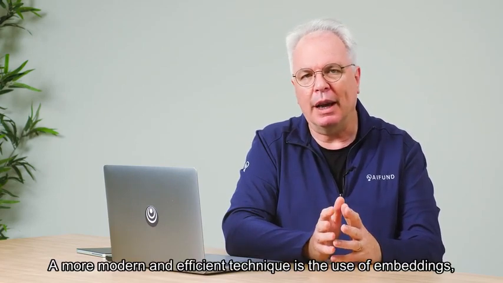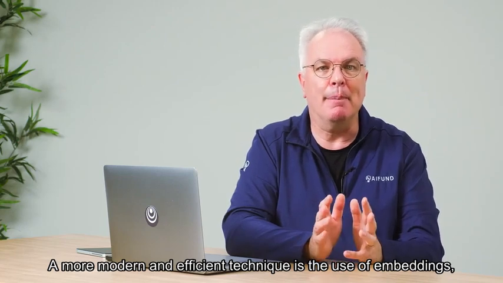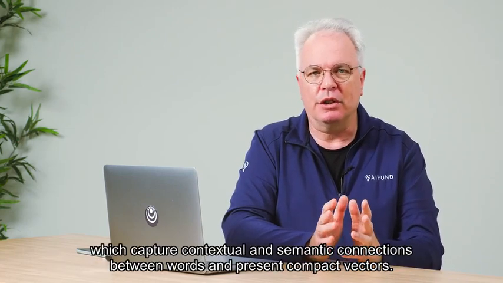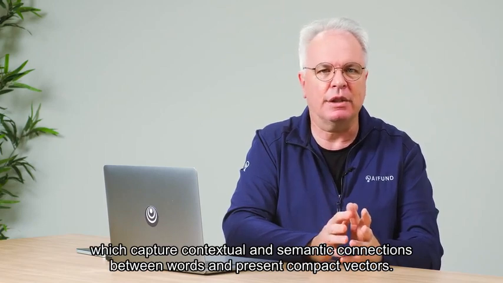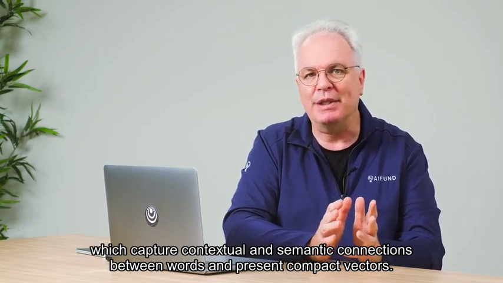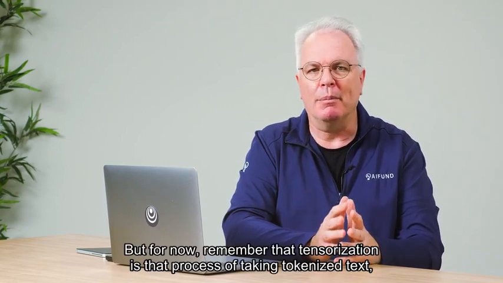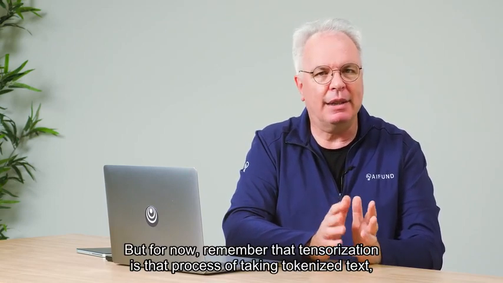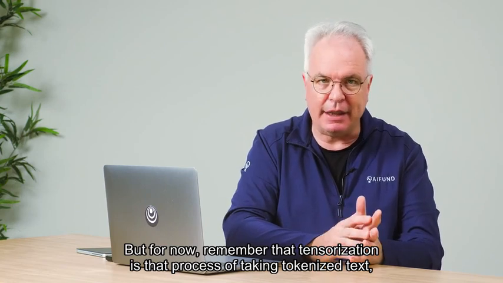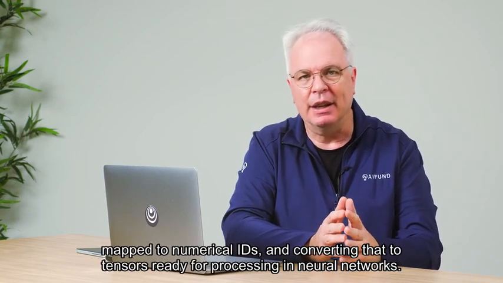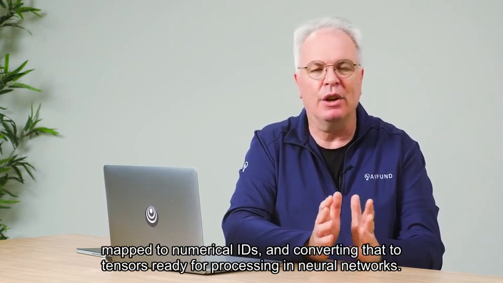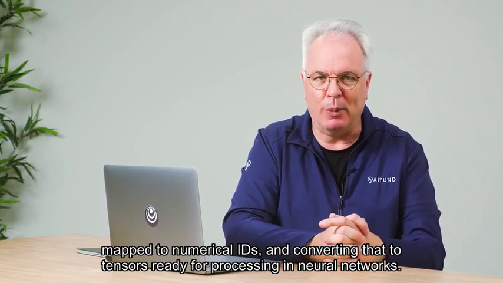A more modern and efficient technique is the use of embeddings, which capture contextual and semantic connections between words and present compact vectors. We'll explore embeddings in detail in the next video. But for now, remember that tensorization is the process of taking tokenized text, mapped to numerical IDs, and converting that to tensors ready for processing in neural networks.